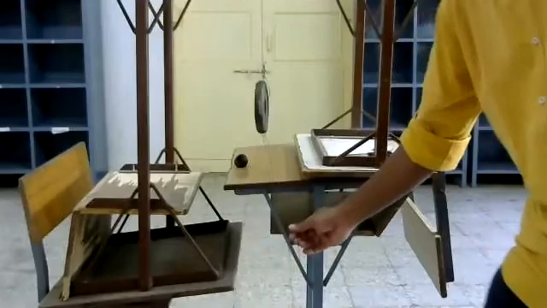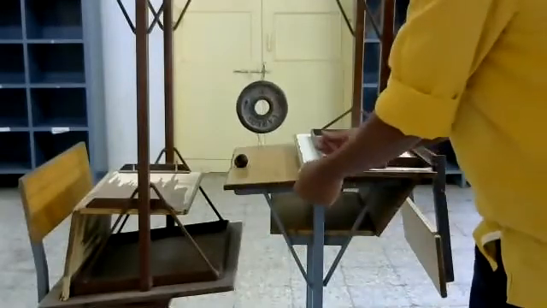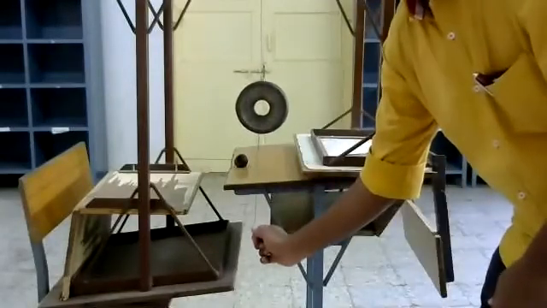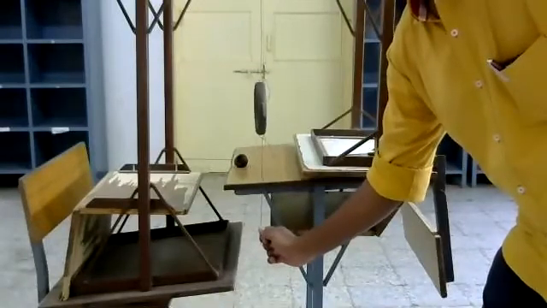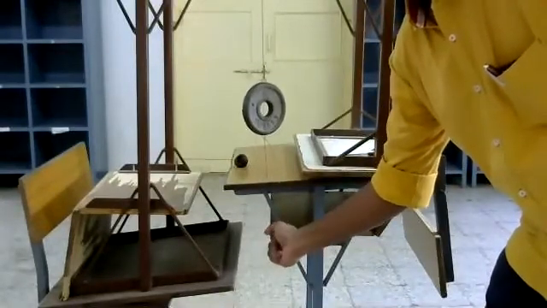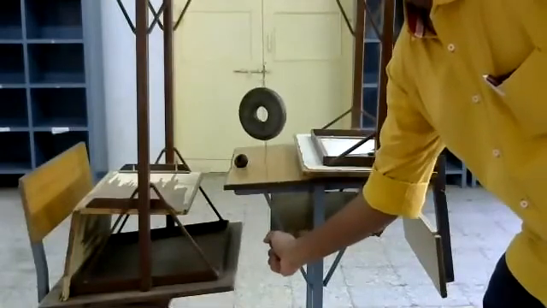I would like to demonstrate something different. So when I pull the lower string, not the way I did it the first time, but in a different way. Okay, so now watch carefully.